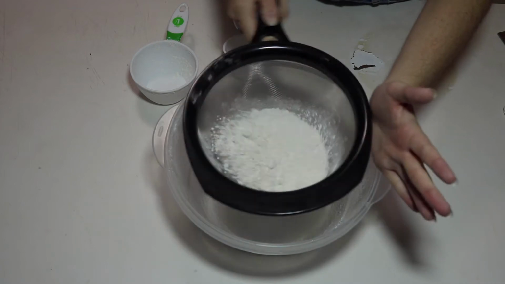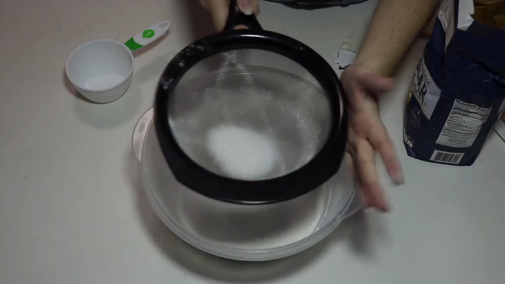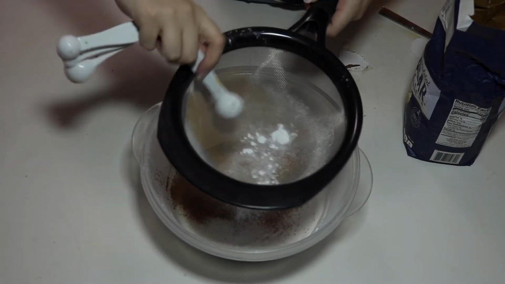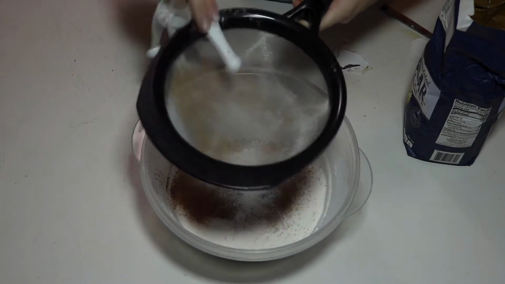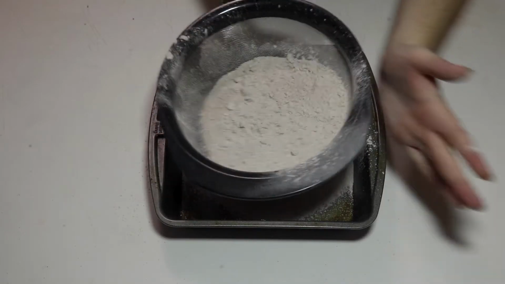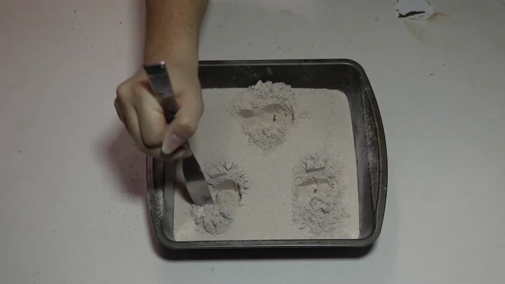being too dense. In this bowl, I have combined 1½ cups of flour, 1 cup of sugar, 1 teaspoon of baking soda, 1 teaspoon of baking powder, 3 tablespoons of cocoa, 1/4 teaspoon of salt. And now I will pass it through my strainer a few times to properly sift them together. Next, make 3 holes in the dry ingredients.